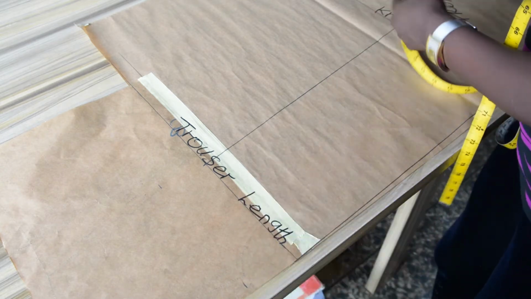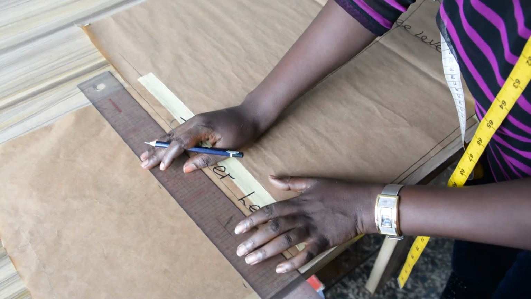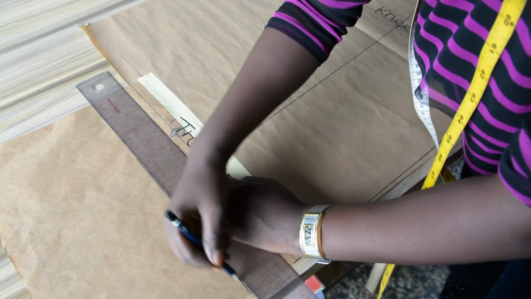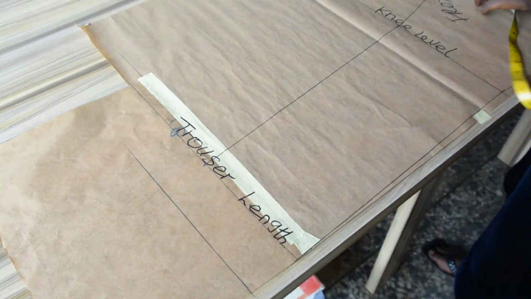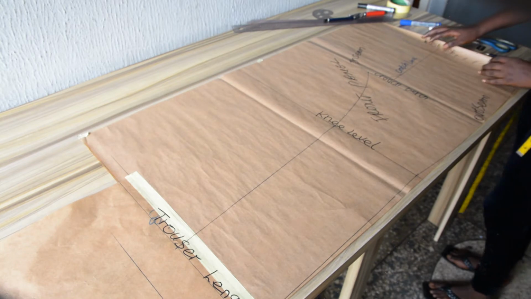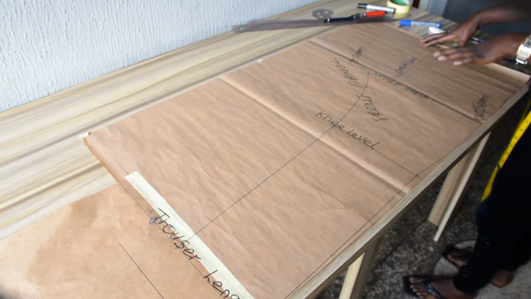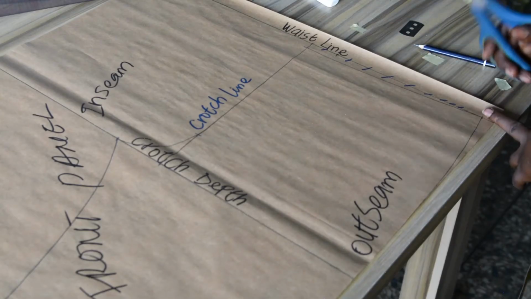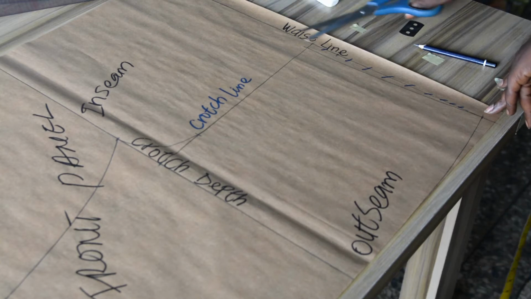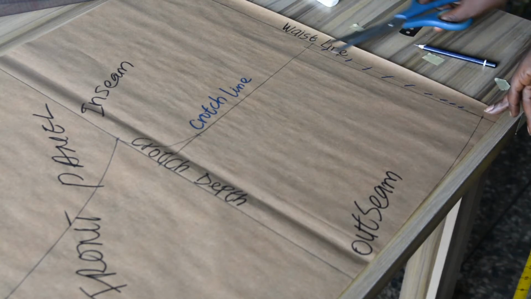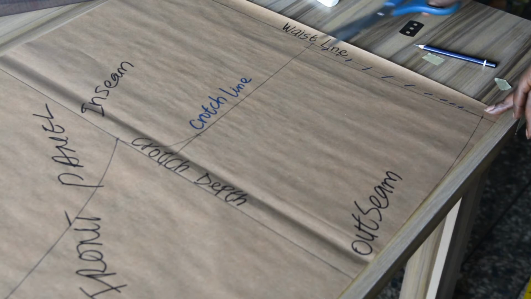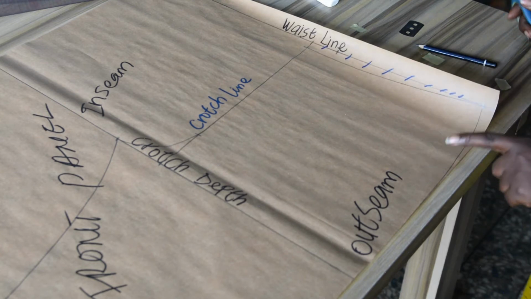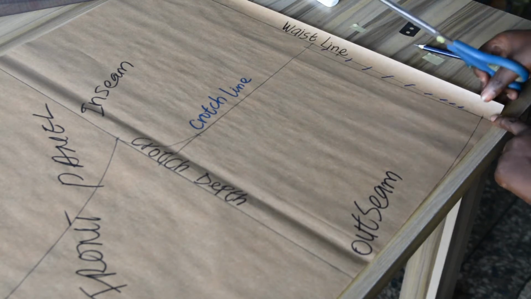So after this step, the pattern is ready and I can go ahead to cut it out. As you can see, the pattern is ready and I'll be cutting this out. The front panel is what I'll be using in constructing the back panel. When cutting out the front panel, I will still maintain the waistline I had earlier, which is the straight line before I shaped it with half of an inch. So I'll be cutting on the straight line, not on the curved line, because I still want to use the front panel to construct the back panel.